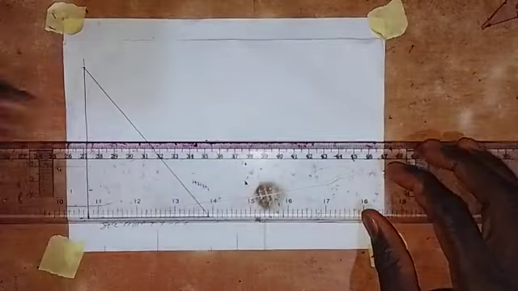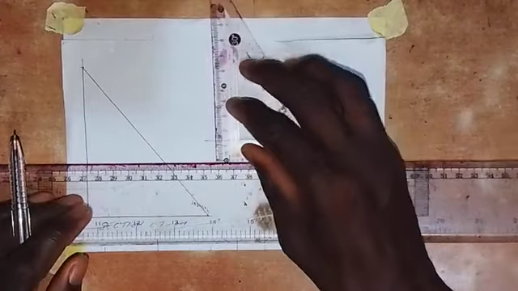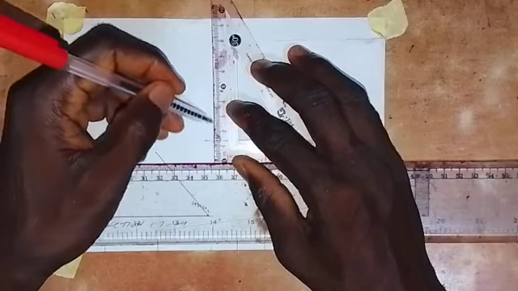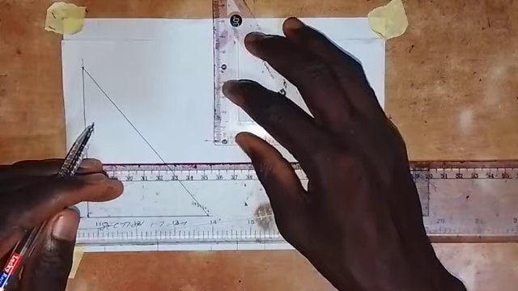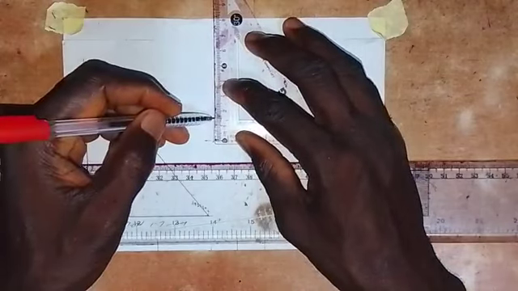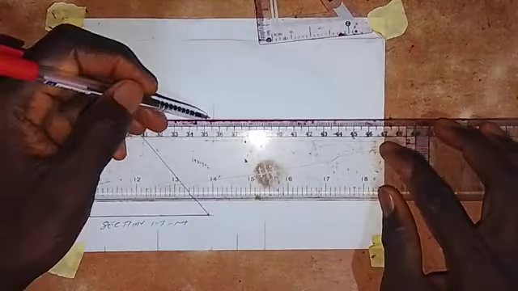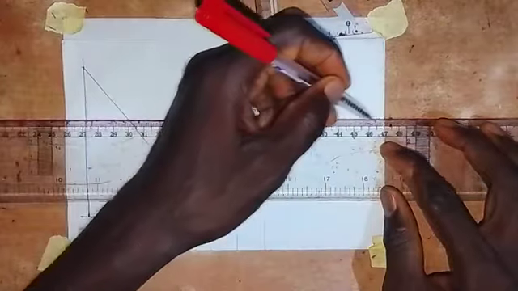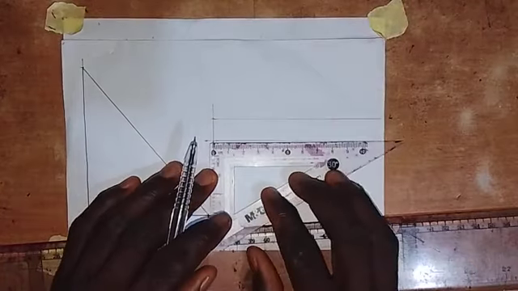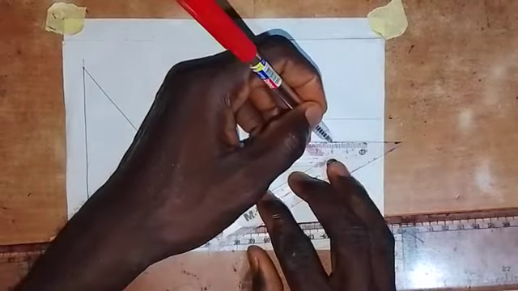Okay, so we draw a horizontal line here, and then we also draw a vertical line. Coming to this side, we draw a vertical line up like this. Okay, and then we take a measurement of 15 millimeters, as we have agreed that the thickness should be 15 millimeters. So this is 15 millimeters, and from this point we draw a horizontal line to this side, and then we take a measurement of 80 millimeters from this point forward. So this is 80 millimeters.